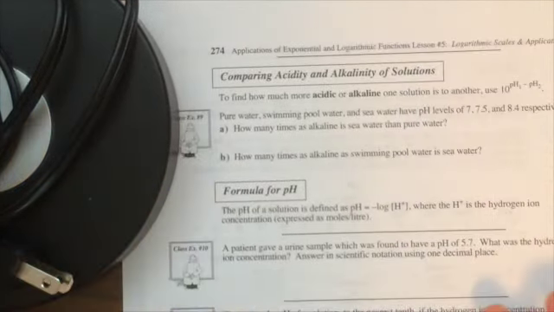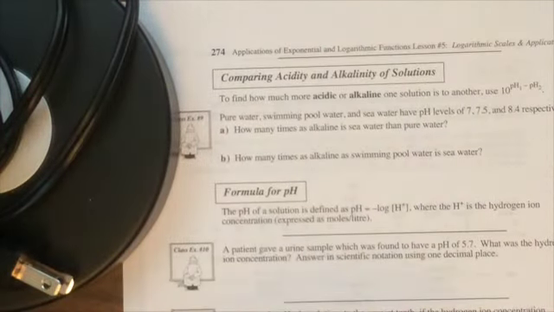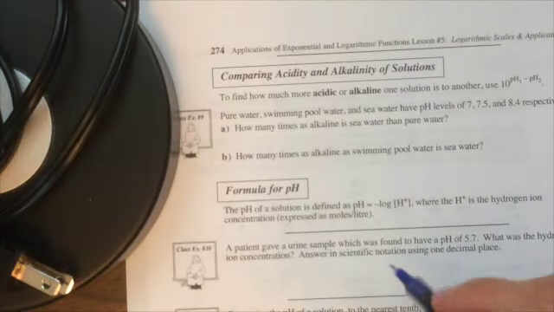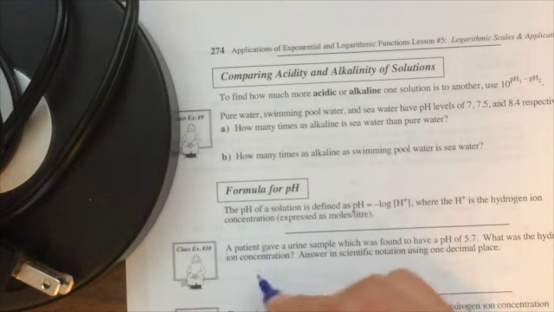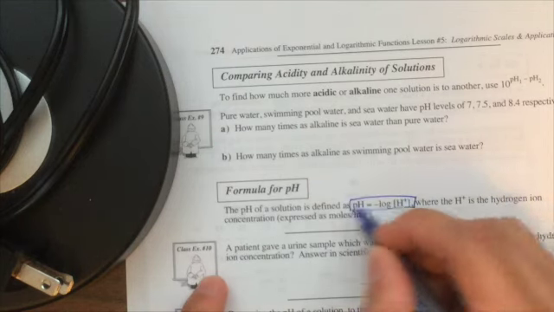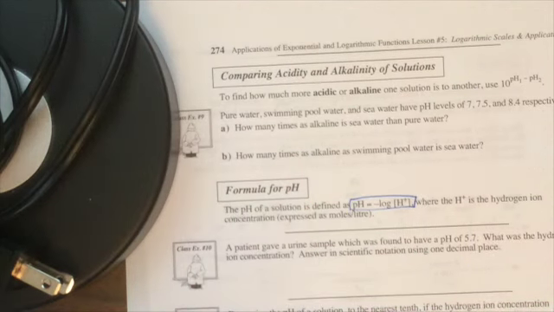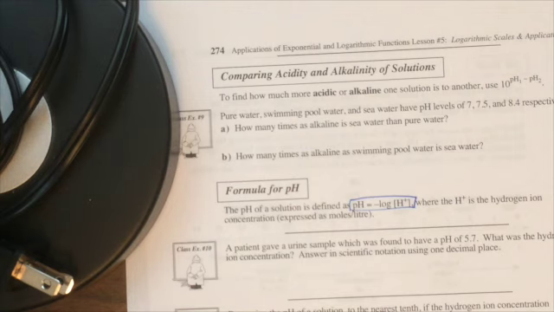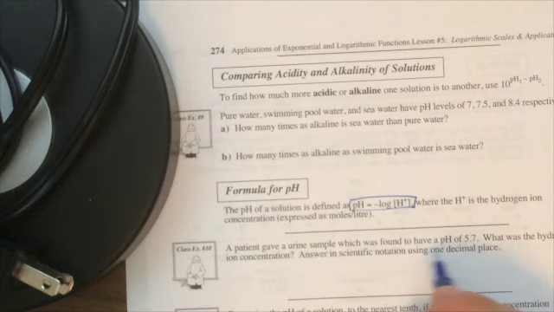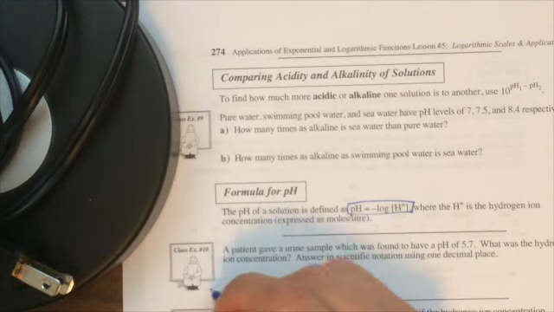Now the next question, we're comparing acidity. Now to compare acidity, we use this formula. And I'm just going to do class example 10 here. To compare acidity, we use pH is equal to the negative log of the concentration of hydrogen ions that we have. And let's see, in this question, a patient gave a urine sample that was found to have a pH of 5.7.